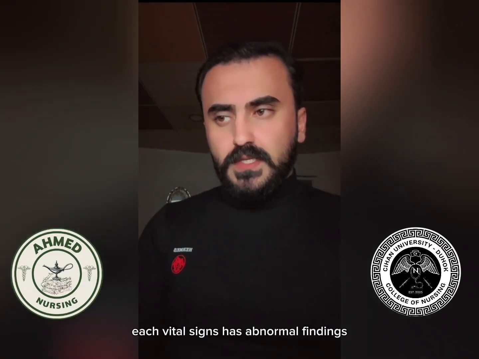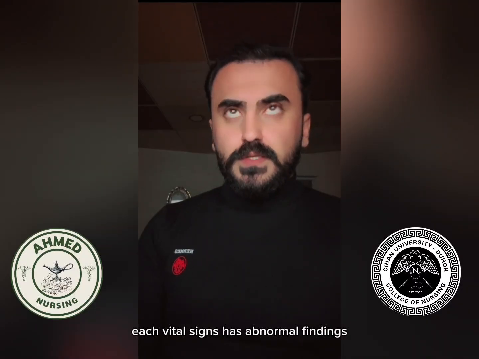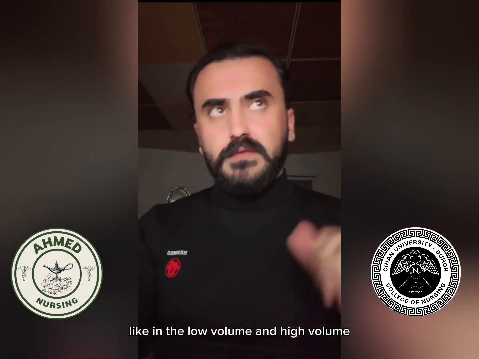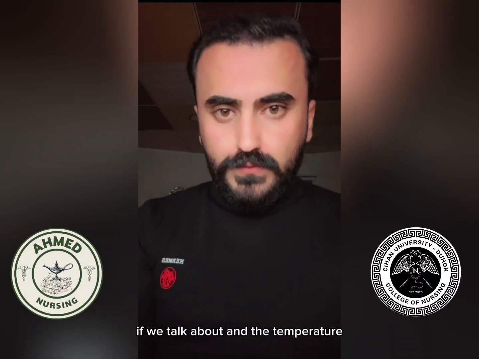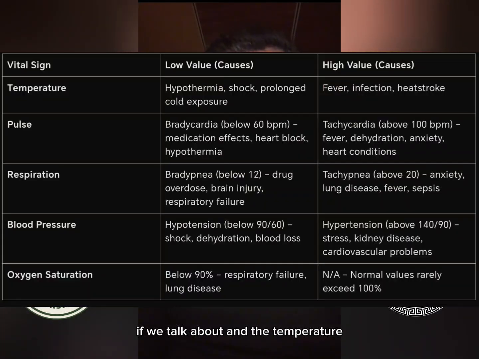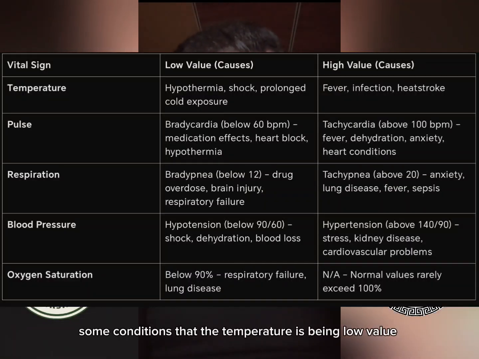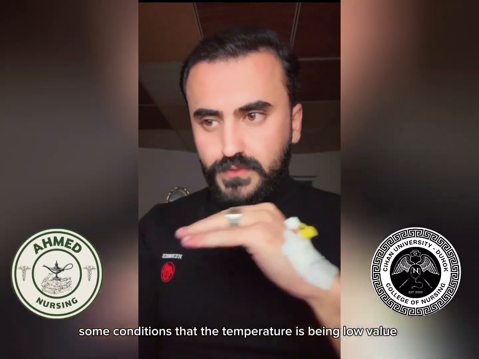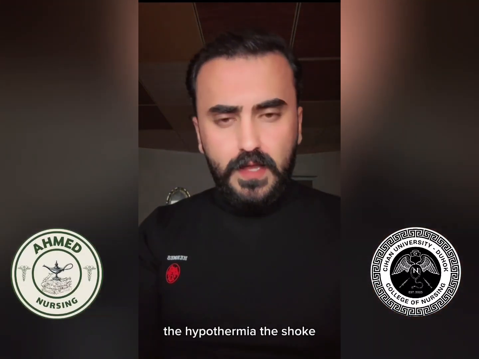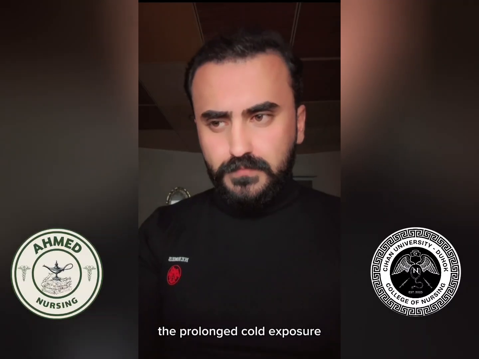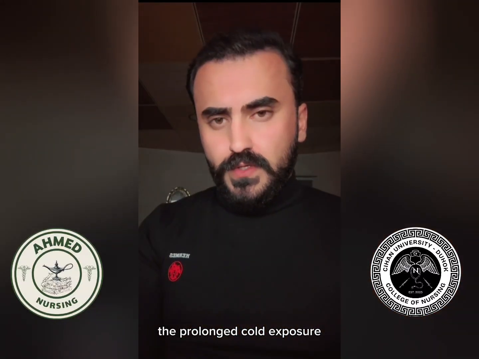Each vital sign has abnormal findings, like a low value and a high value, and it has causes as well. For example, for the temperature, in some conditions the temperature is low: hypothermia, shock, prolonged cold exposure.